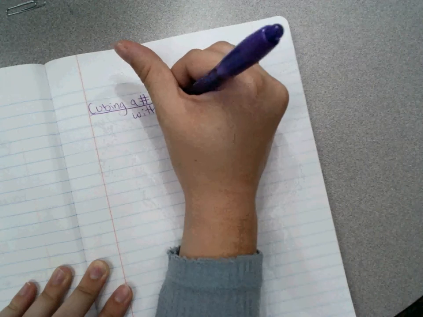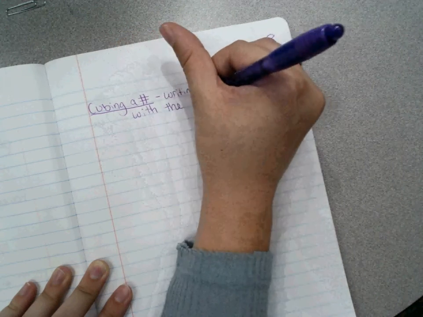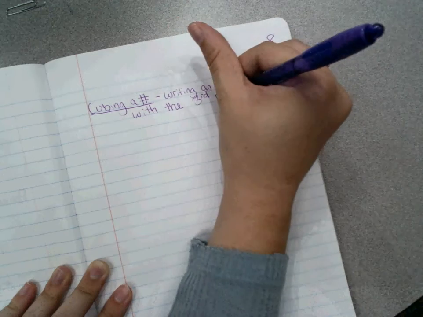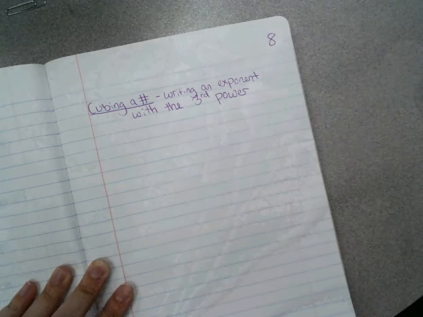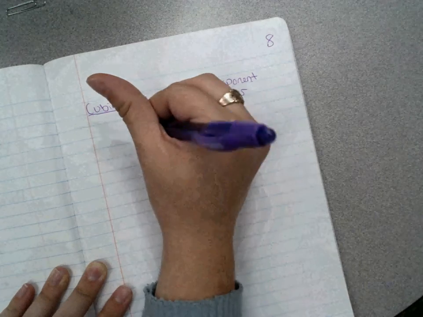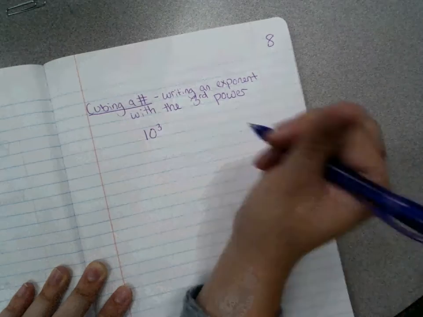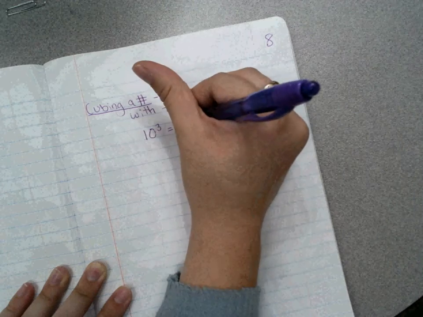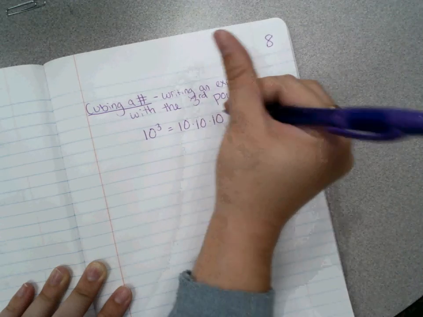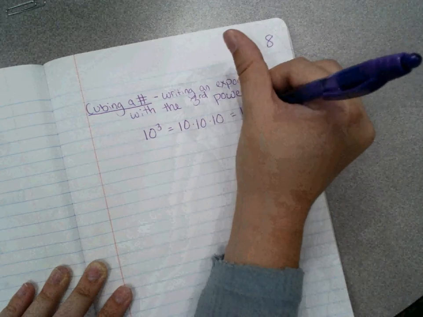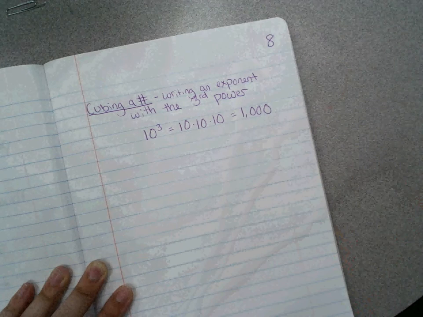Or to the third power. So just like we saw in class today, 10 cubed is how we would read that. And we know that's 10 times 10 times 10, just 3 times. Then that gives us 1,000.